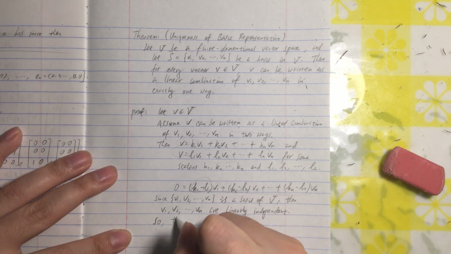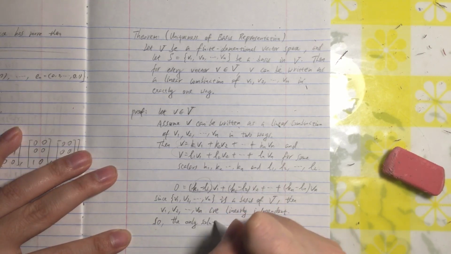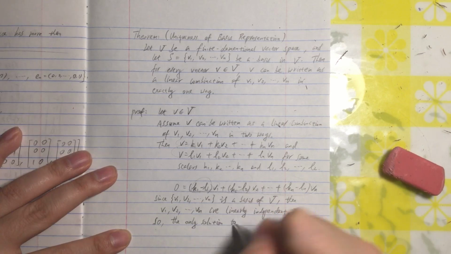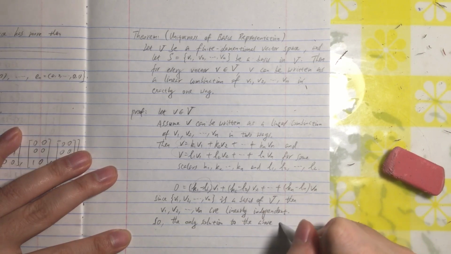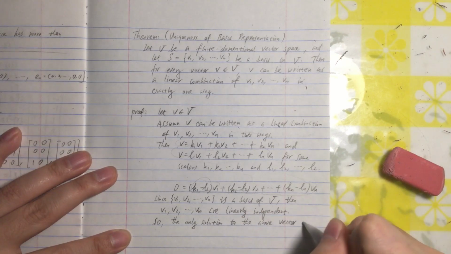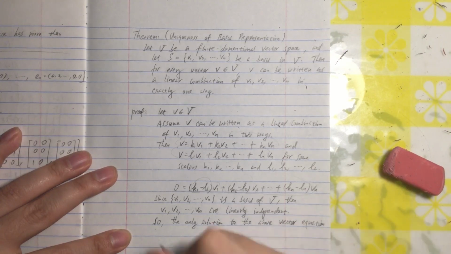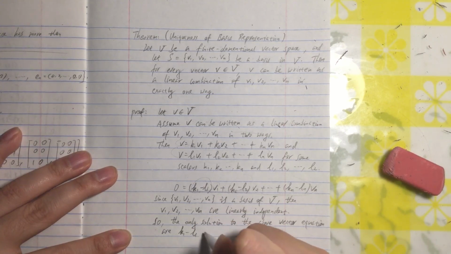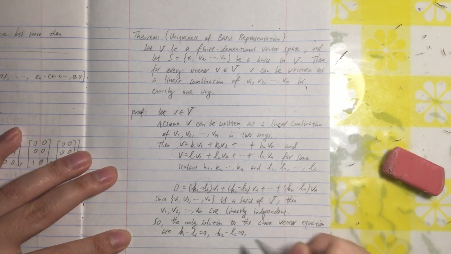So the only solution to the above vector equation are k1 minus l1 equals 0, k2 minus l2 equals 0, and kn minus ln equals 0.